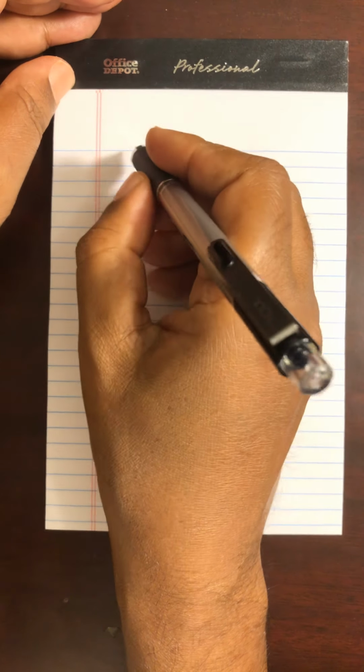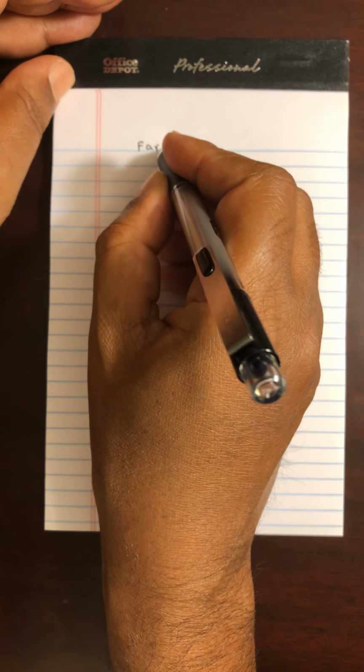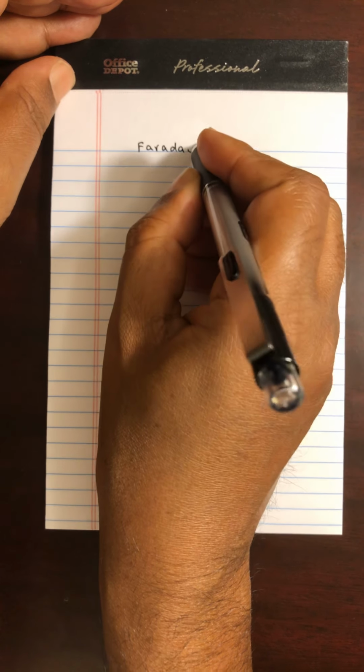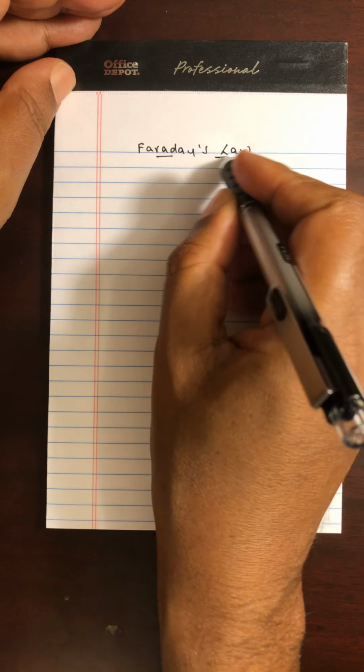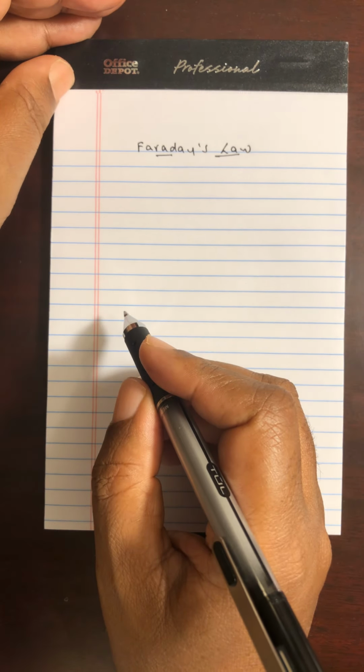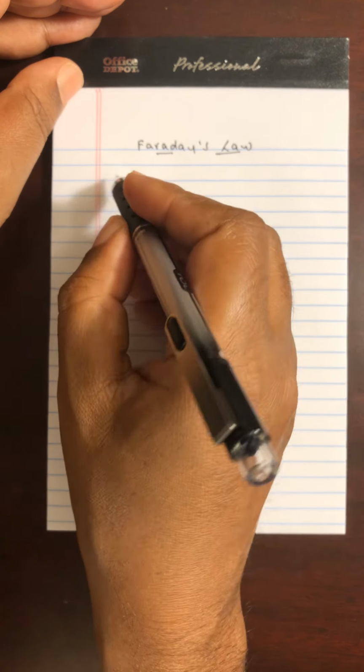In this section, we're going to look at Faraday's law. Faraday's law is stated in terms of magnetic flux. So let's start by defining magnetic flux.